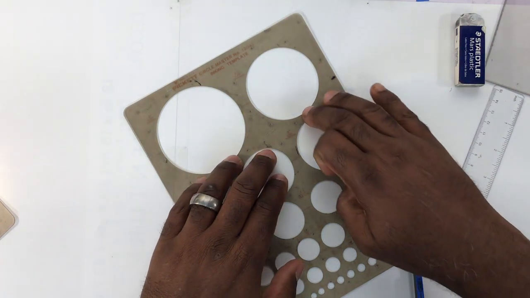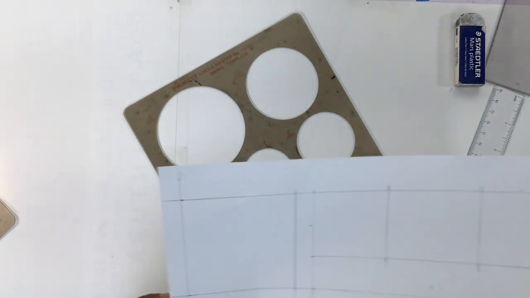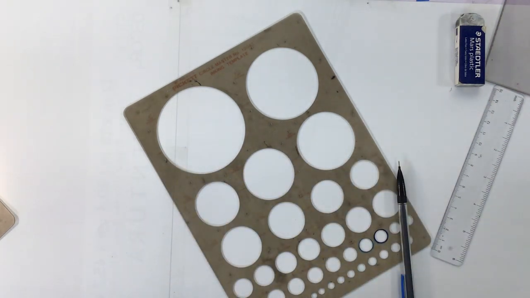Welcome back, everybody. We are going to continue with our series on perspective drawing, and we are still deep within 3-point perspective. I'm really covering a lot of stuff within 3-point perspective, so you can all watch the previous videos and see all the stuff that I've covered so far.